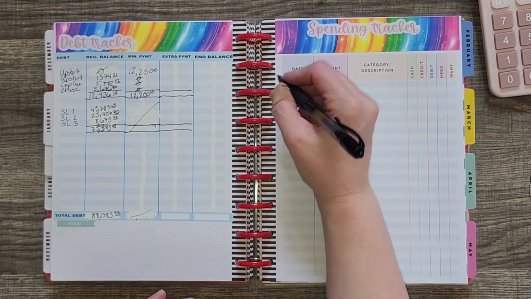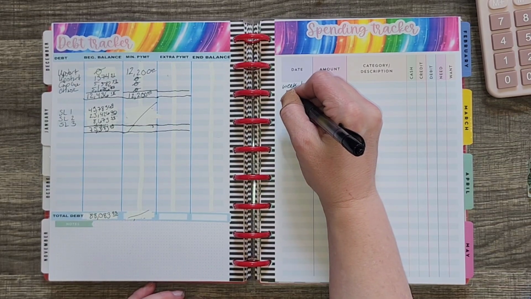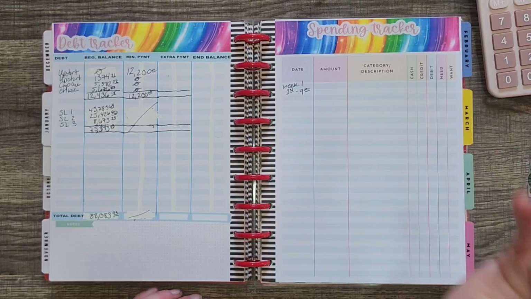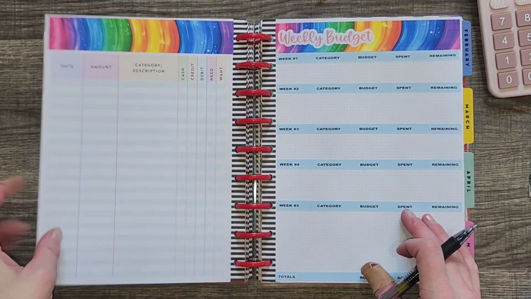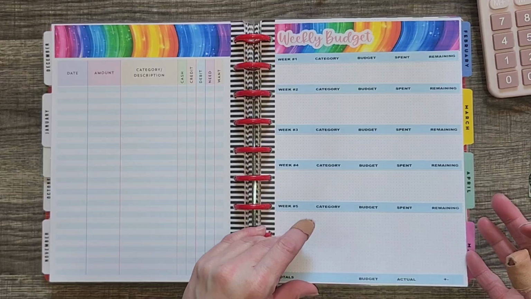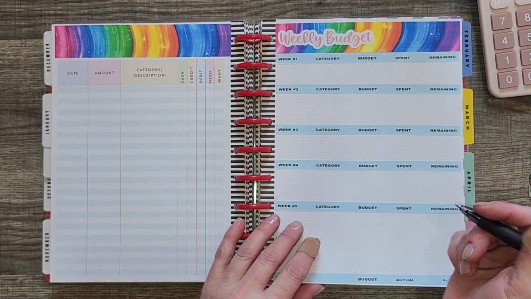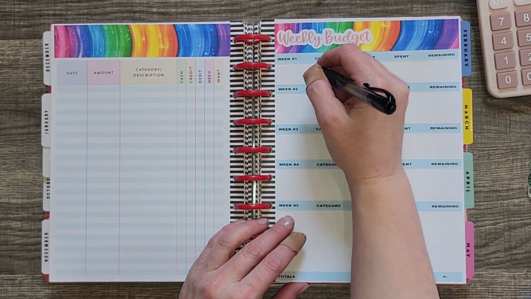And this will just be the spending tracker with week 1 being the 1st through the 9th. And we'll go from there. Hopefully don't need that page. Weekly budget. We will have, what are our categories?